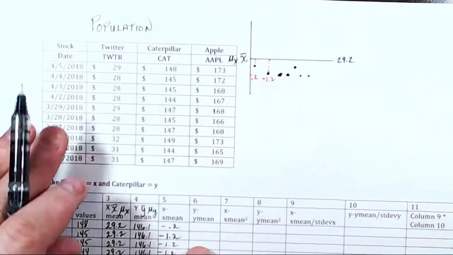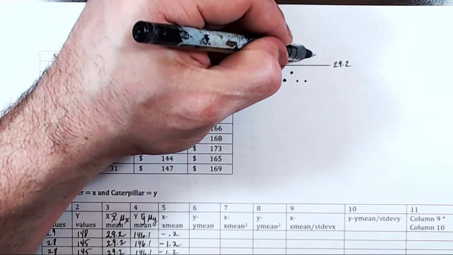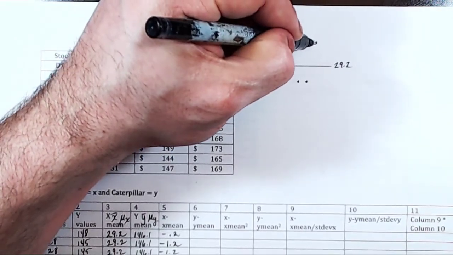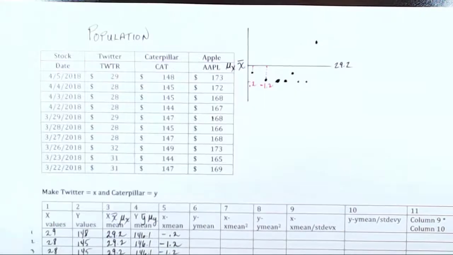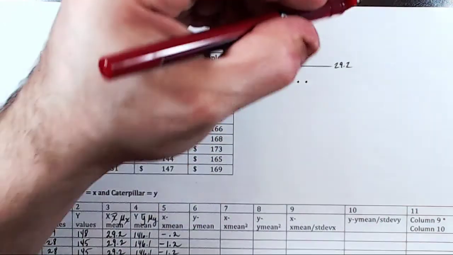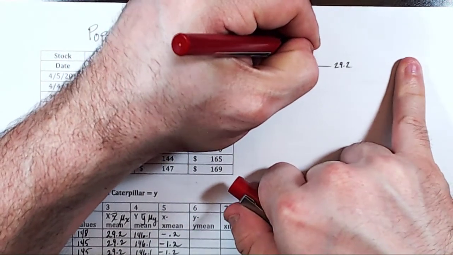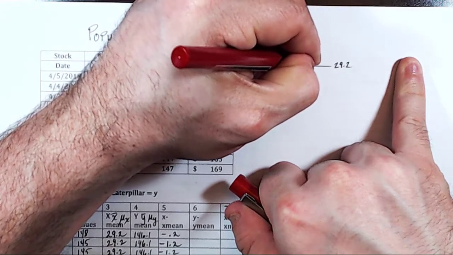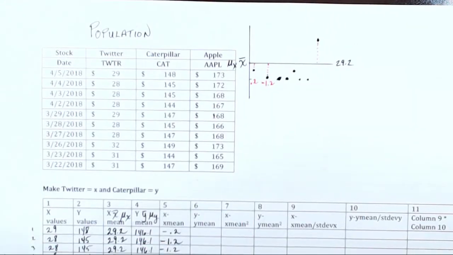Now I've got a new situation where I've got a price way up here at 32. What is his distance to 29.2? That's the x minus x mean.